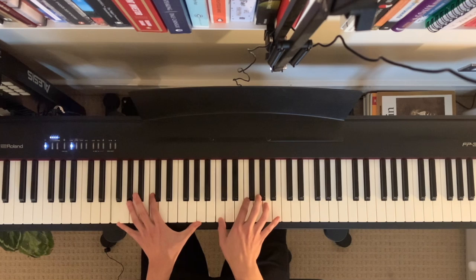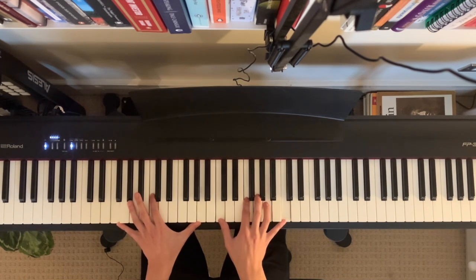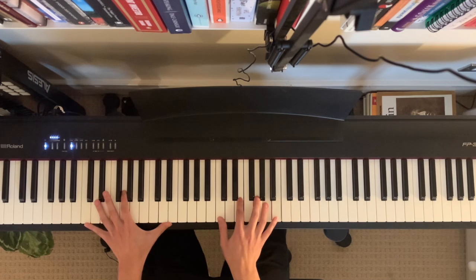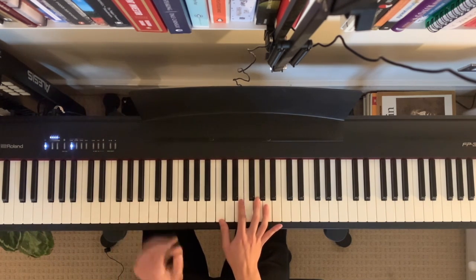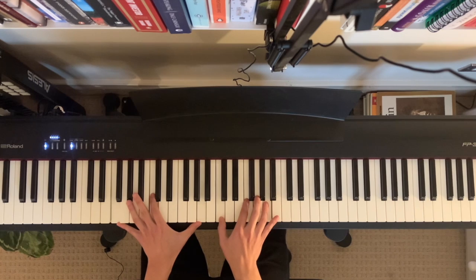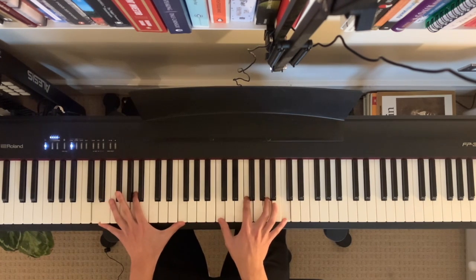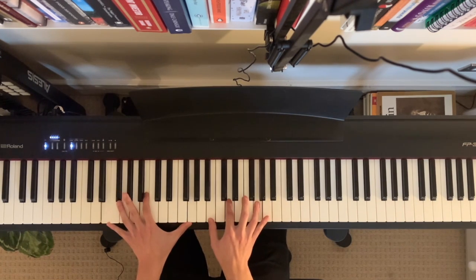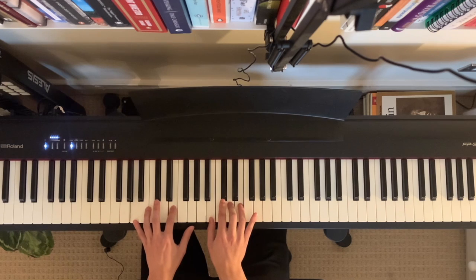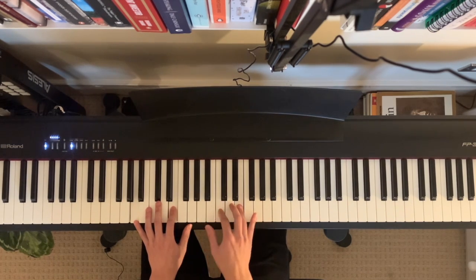So here I can just stay in the key of F, sorry, just use the chord F, chord 4, and then go to chord 1. If I wanted to, I could make it harmonically more interesting.